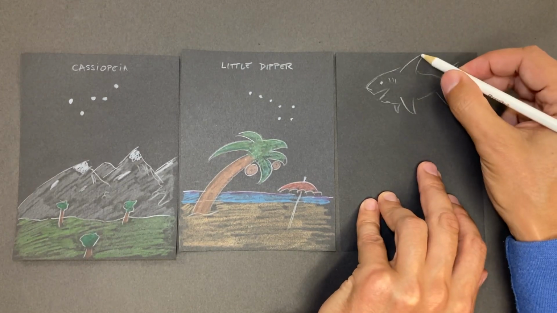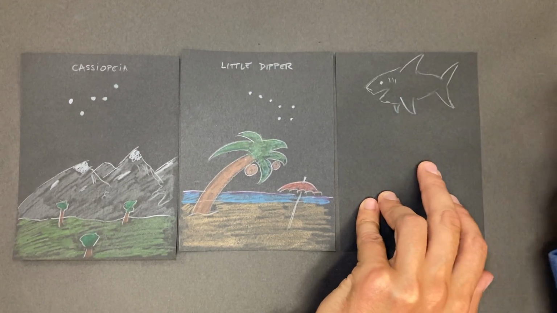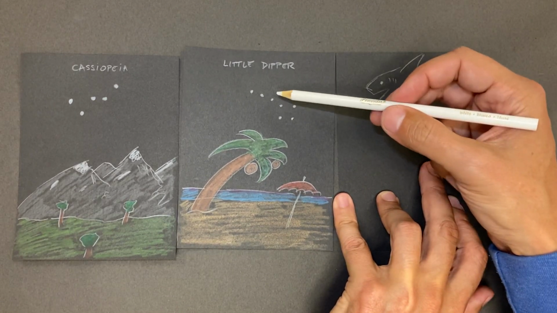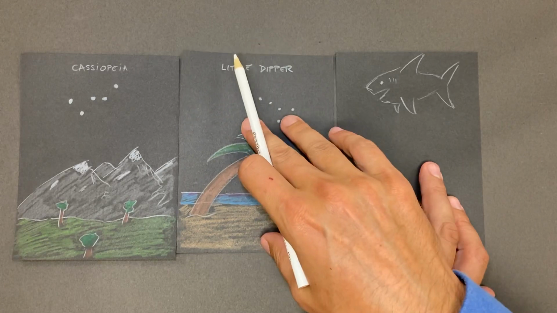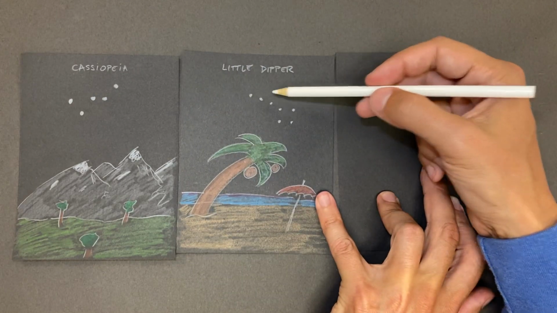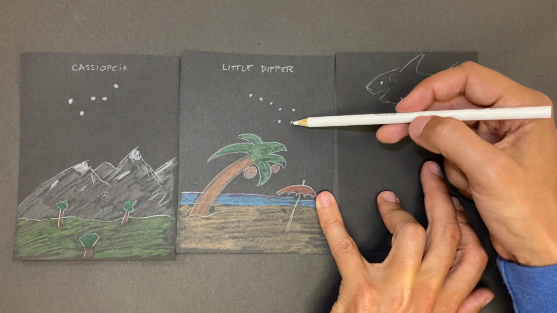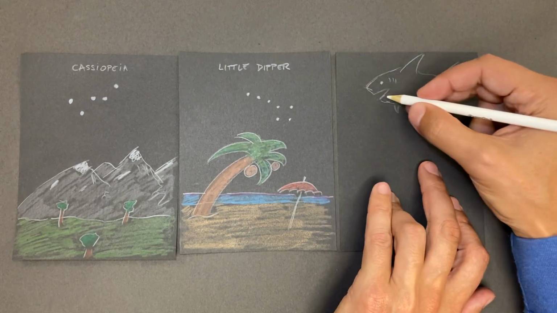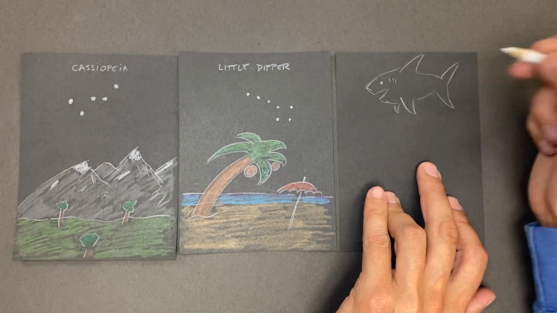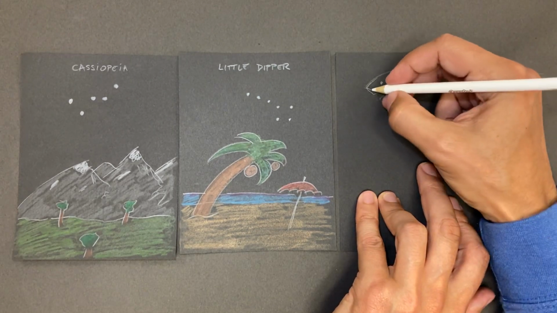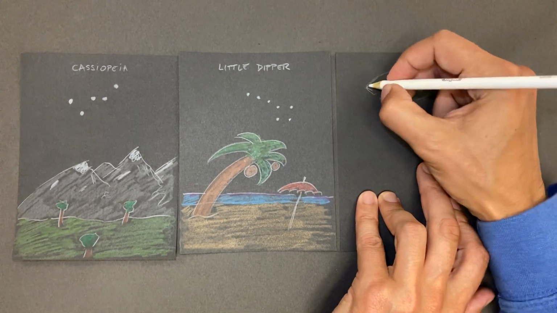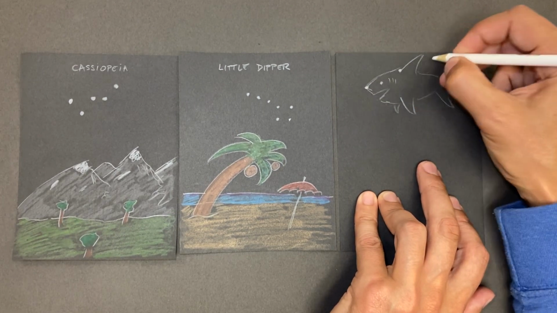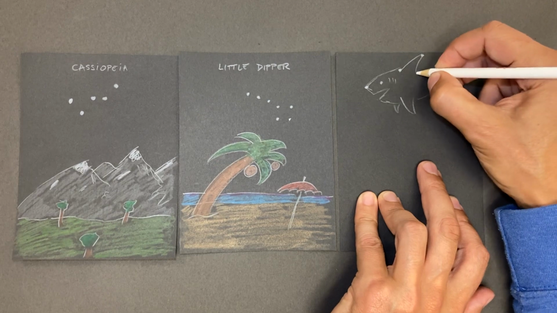Now, from this drawing, I'm going to decide where I want to put my stars. If you notice on the actual constellation, the Little Dipper, it's made of 7 stars, kind of on the corners. So I want my stars to be on most of the points for my shark. I'm going to darken up where I think the corners of my shark are.